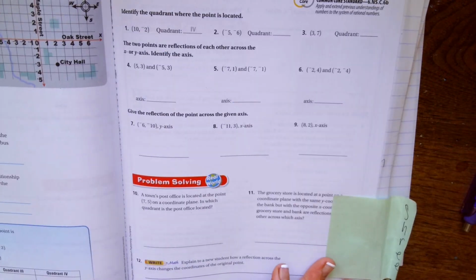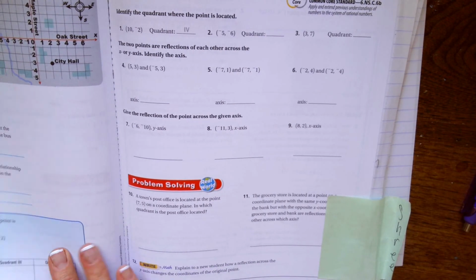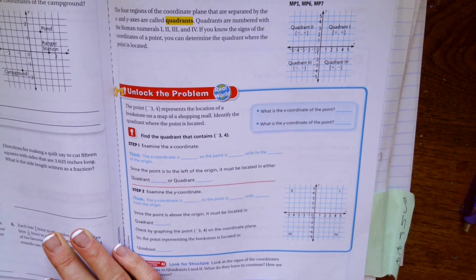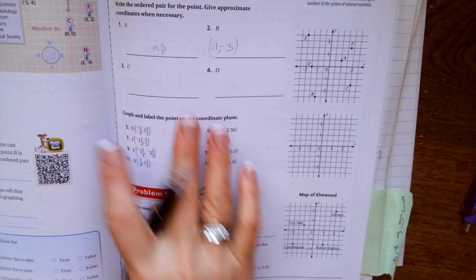Oh, okay. That's where we're going to leave off. There's some word problems and different activity things that I think you'll be fine. Some of them are review. Yeah, I think this will be easy for you.